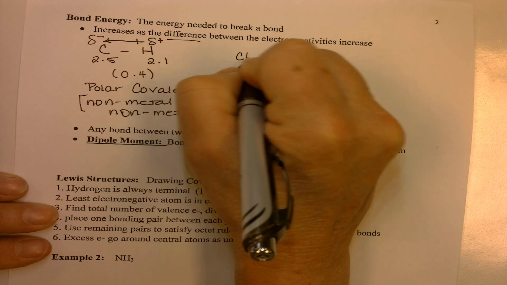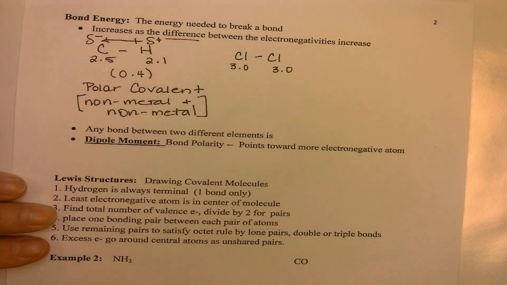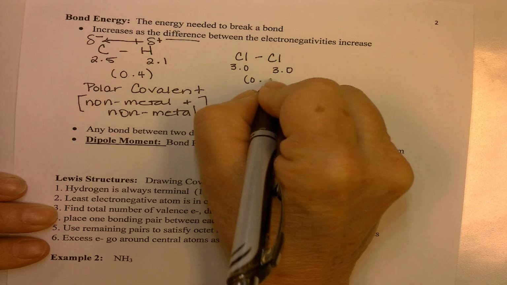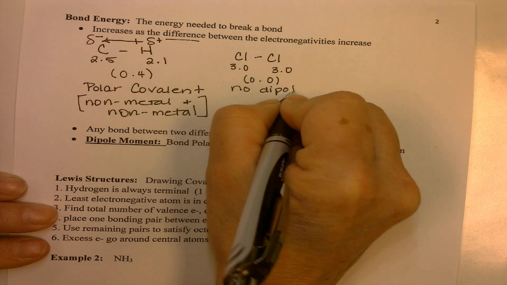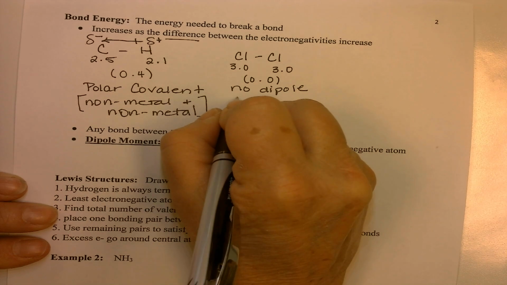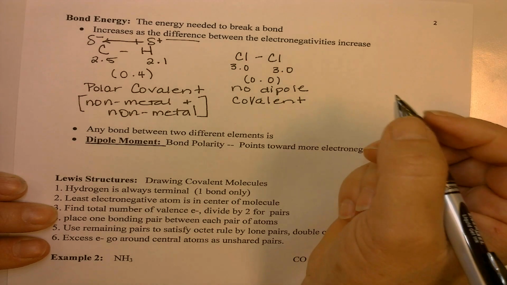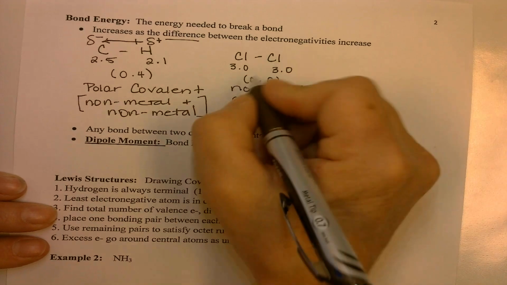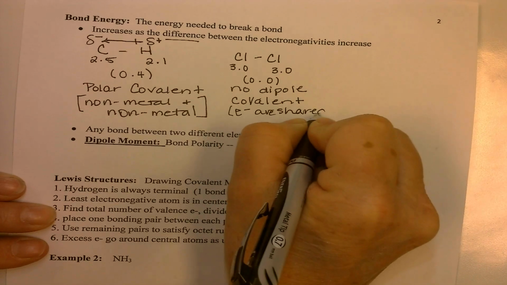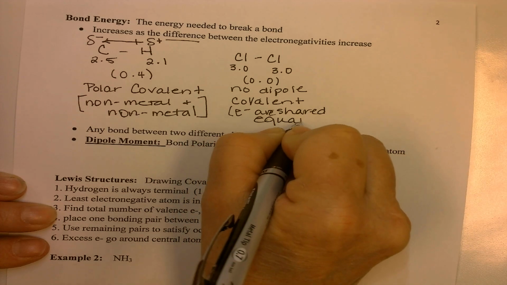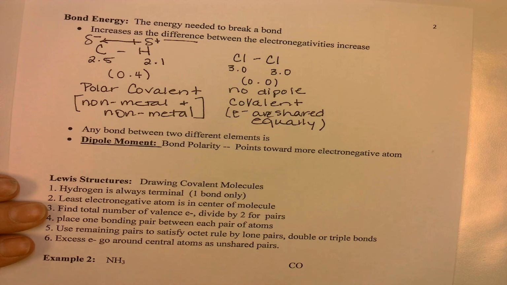All right, let's look at chlorine and chlorine. This is going to be a 3.0 and a 3.0. The difference is 0.0. There is no dipole, and we call this a covalent bond. The electrons are shared equally, because they're the same element. So there's no movement of those electrons.